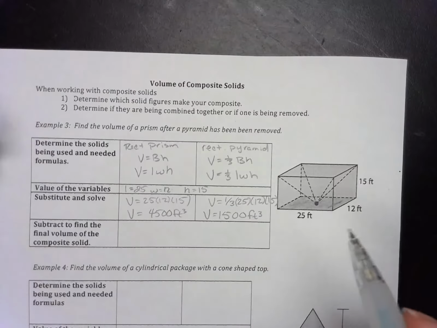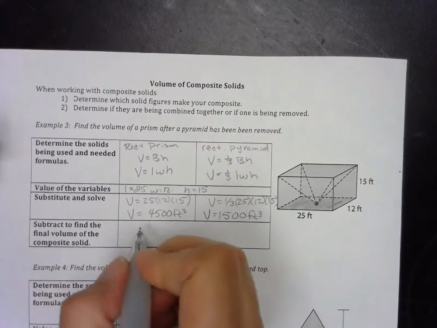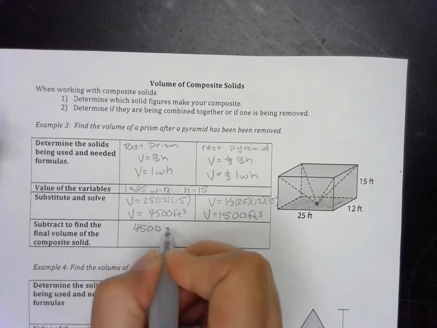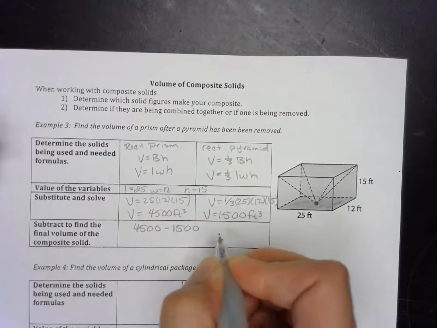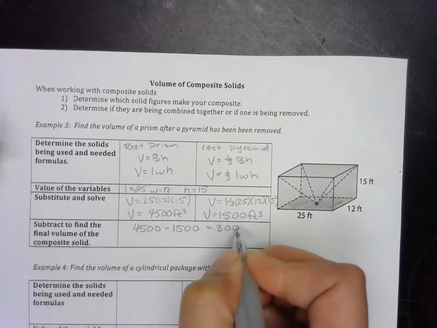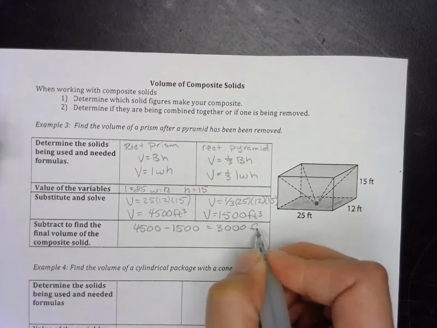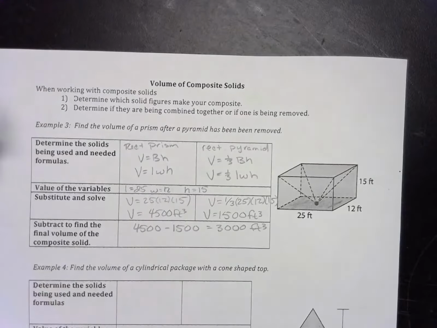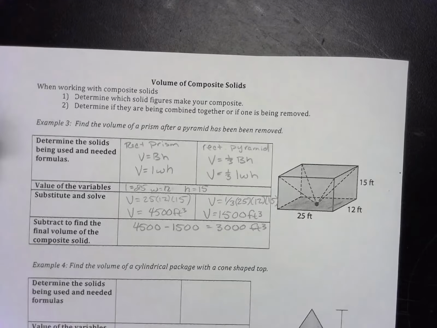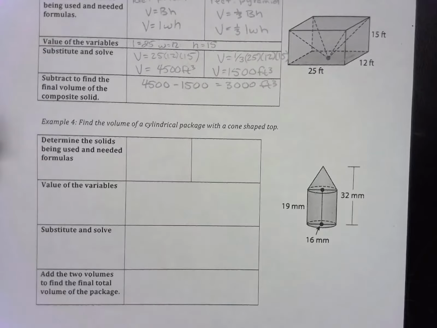Now, because that pyramid's being taken out, we need to subtract. So we're going to take the original prism minus the pyramid that's being drilled out of its center, and we're going to find that the prism is left with 3,000 cubic feet of space in it. I like the volume problems. They're sometimes a lot easier because you don't have to take into account all the overlapping and disappearing and reappearing sides of the figure. So, example number 4.